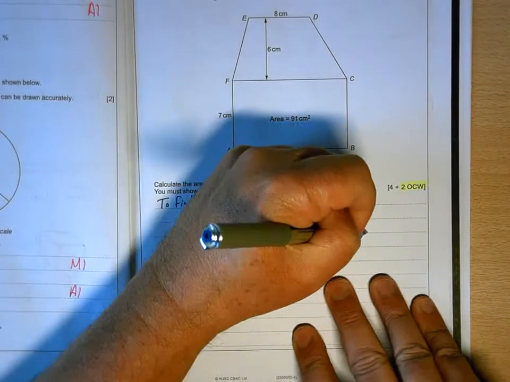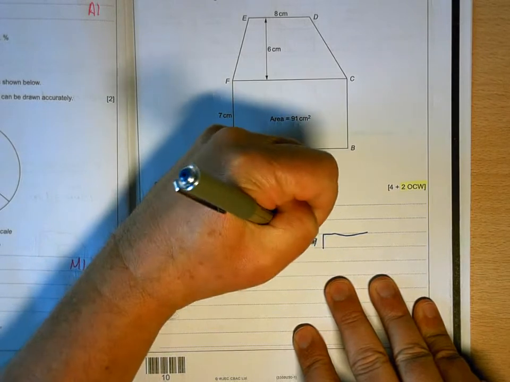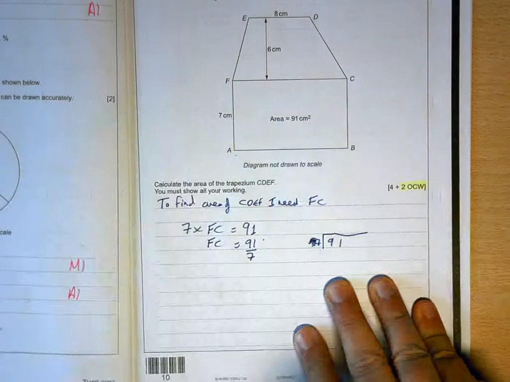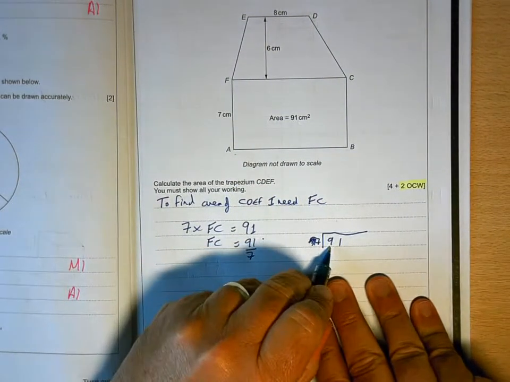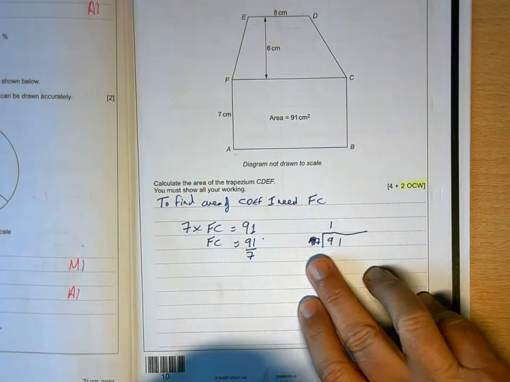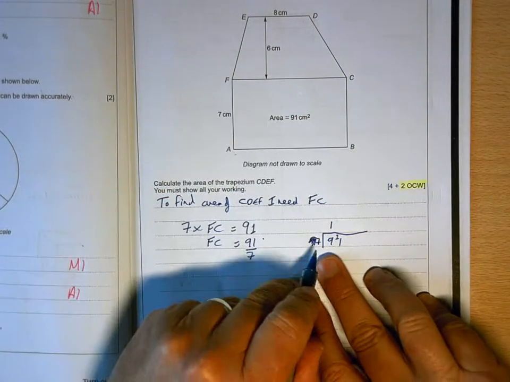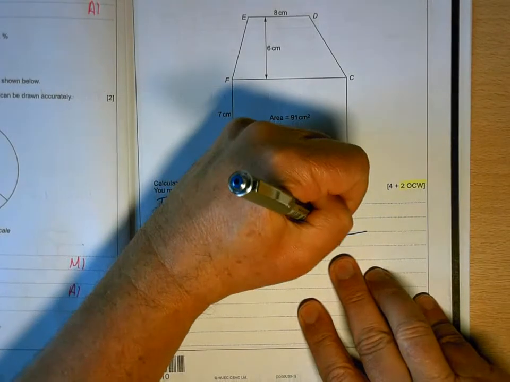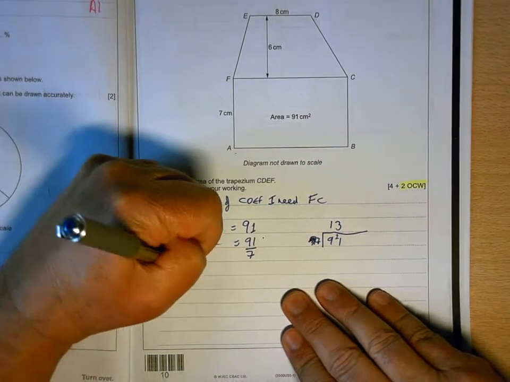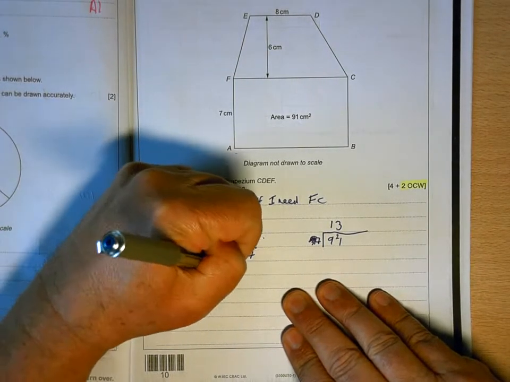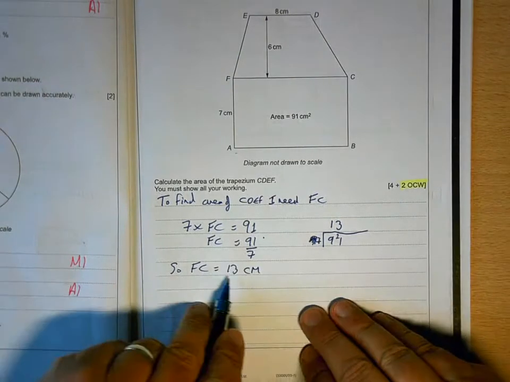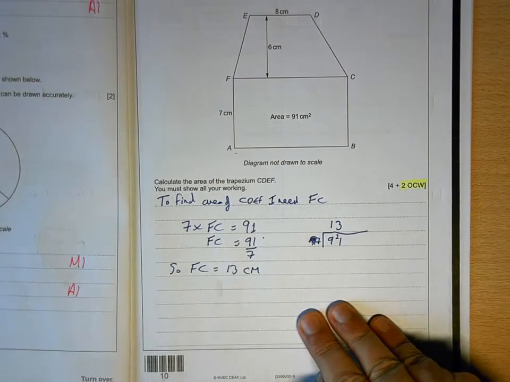So non-calculator paper, so I'm going to have to do a bit of work here. That's a 7 outside and 91 inside. 7 goes into 9 once, remainder 2. 7 into 21 goes 3 times, no remainder. So FC equals 13, and because I have to be accurate with my communication, I know that that is 13 centimeters.